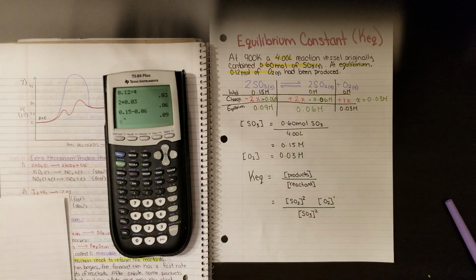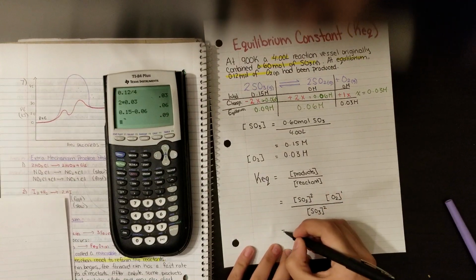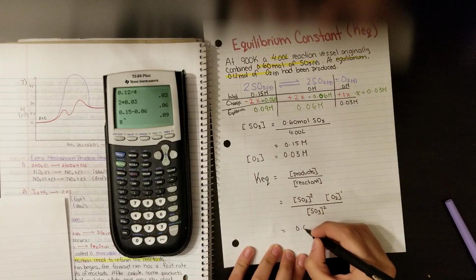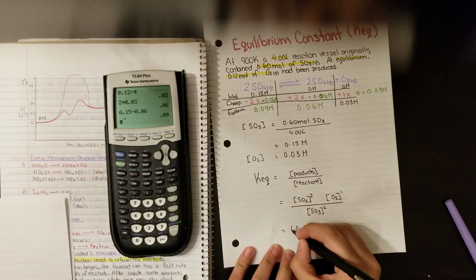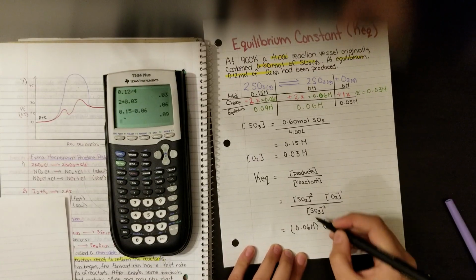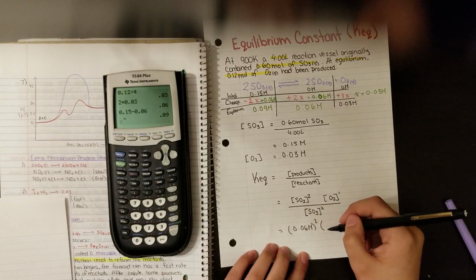So for the next part, it's very simple. All I have to do now is sub in those values. So the concentration of SO2 at equilibrium is 0.06 molar squared. You don't have to put in the units because KEQ doesn't have units, but you can put them anyways if you want to.